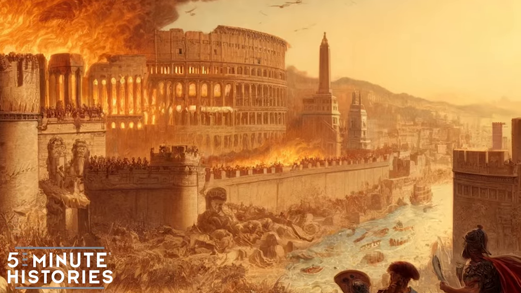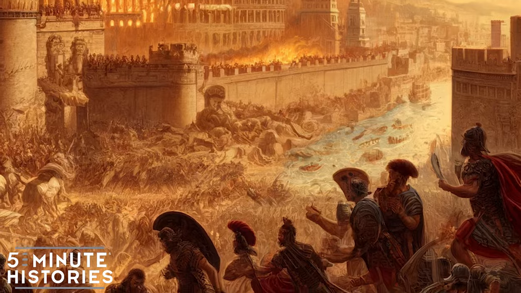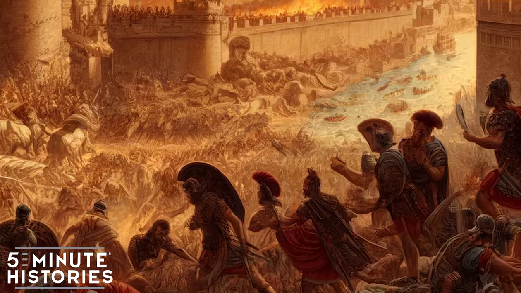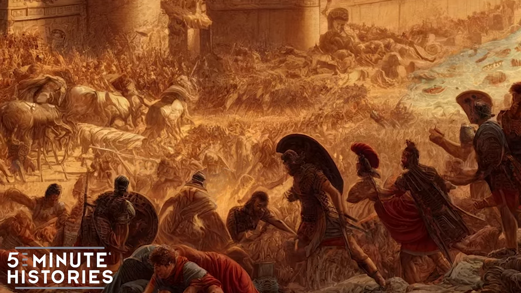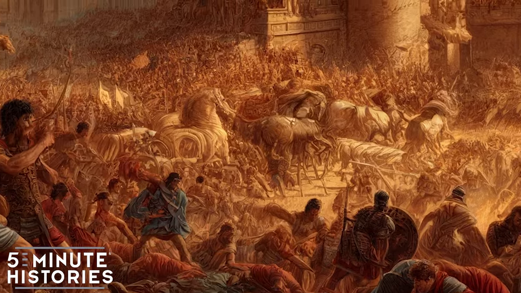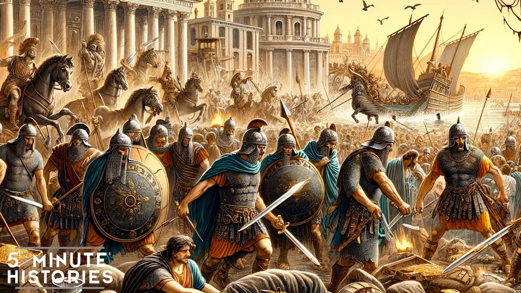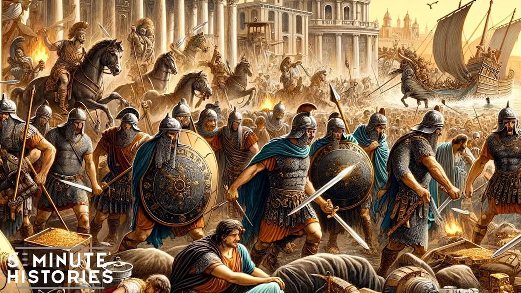The first of these occurred in 410 AD when the Visigoths, led by Alaric, breached the walls of Rome. This was not just a military defeat, but a profound psychological blow to the empire, as it was the first time in 800 years that Rome had fallen to foreign enemies. The city was plundered for 3 days, leading to a significant loss of wealth, cultural artifacts, and morale.